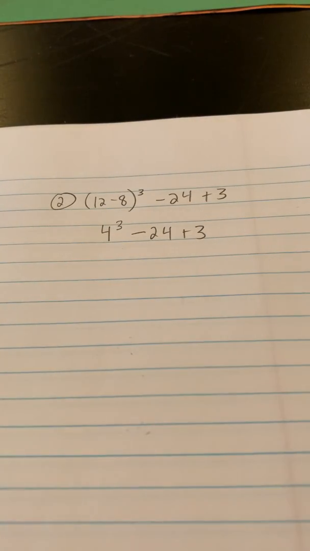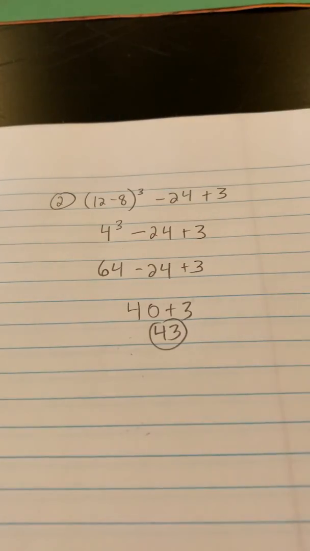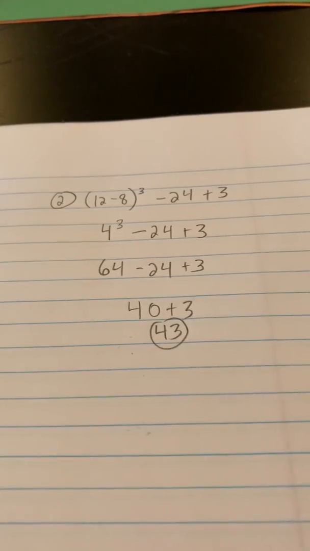Minus 24 plus 3. Elizabeth's really struggling with these cookies right now, but hopefully you're not struggling with your order of operations. 4 to the 3rd power is not 12. It's 4 times 4, which is 16, times 4, which is 64. Minus 24 plus 3. 64 minus 24 leaves us 40, plus 3, with a final answer of 43. Make sure that you've written 43 on your computer as well as on your paper.